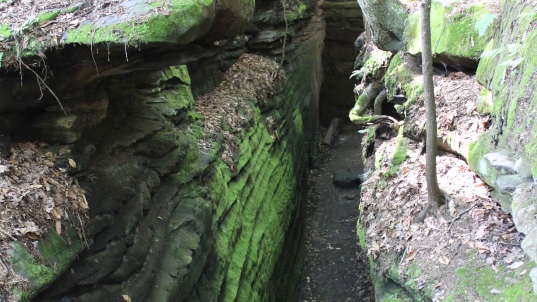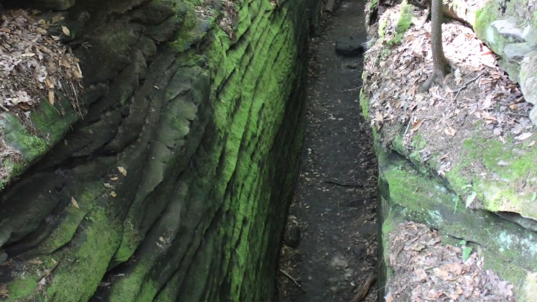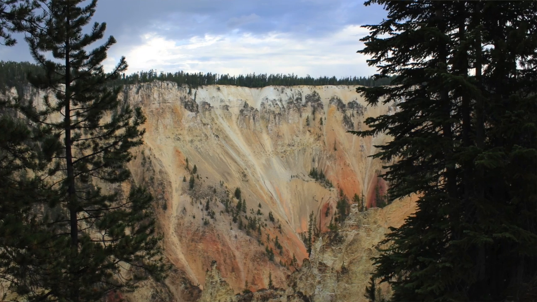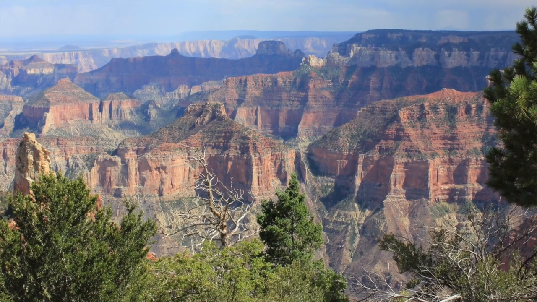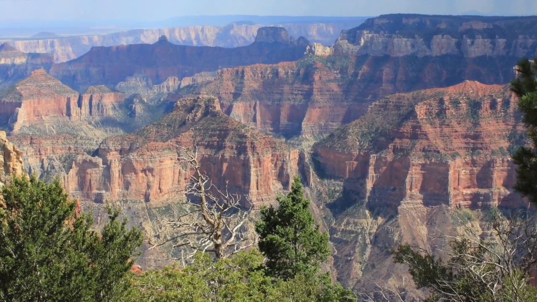Each lesson has a hands-on model in order to connect the content that the students are learning with the example that they are seeing. The images that you see here are landforms created after thousands of years of erosion.